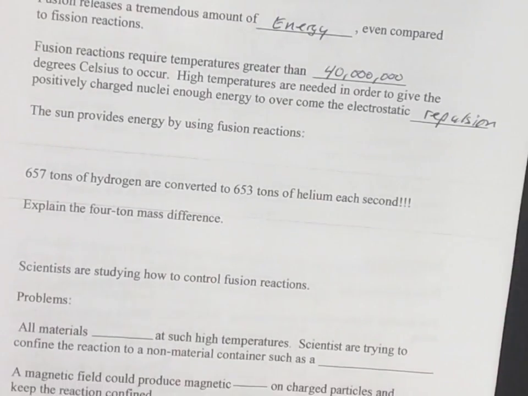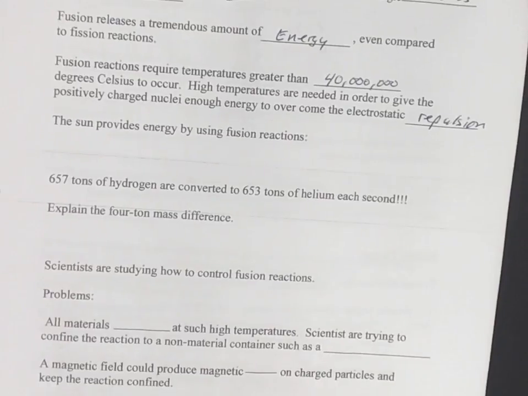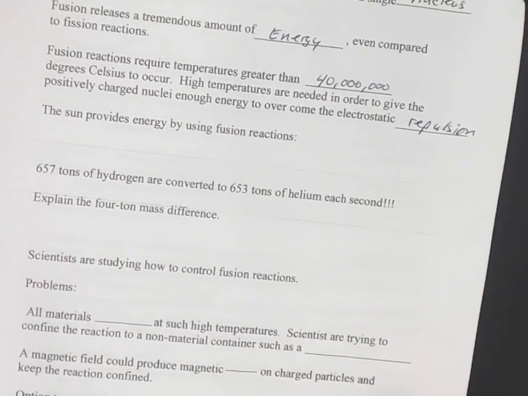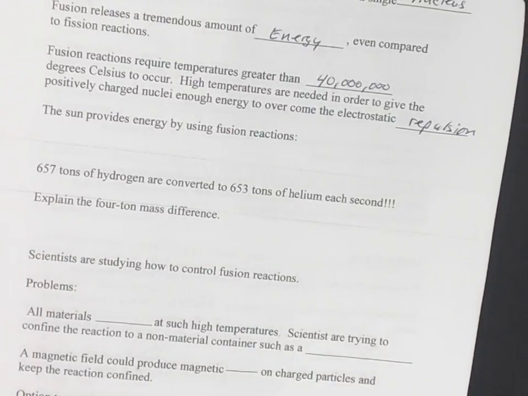How do you have material that's not? I'm going to talk about that. Hold on just a moment. We'll get to that with problems.